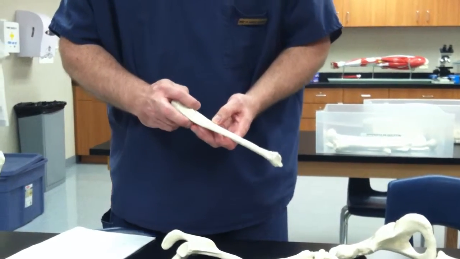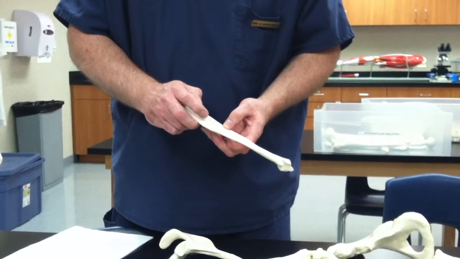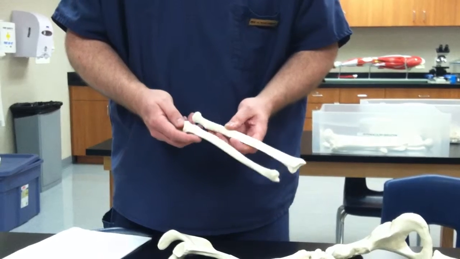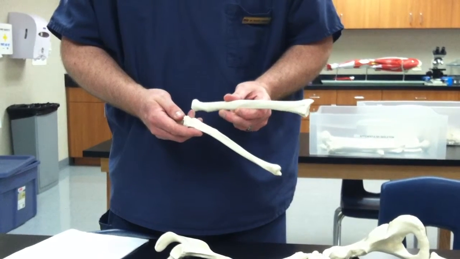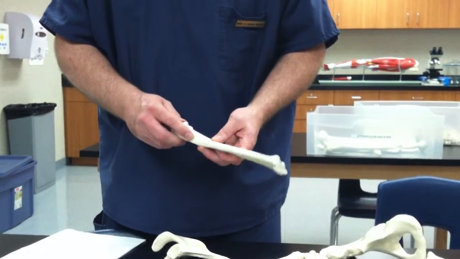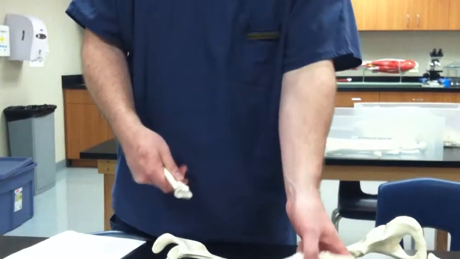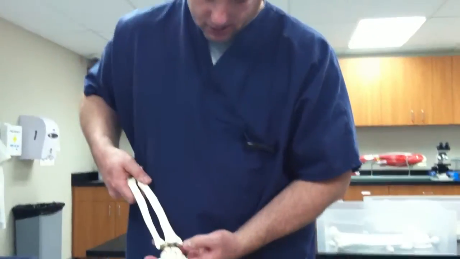The head of the ulna sits in this notch on the radius, and that is called the ulnar notch. So the radial notch is on the ulna, the ulnar notch is on the radius, and they sit together like that. Now these styloid processes come down and they house the wrist. You can see it right here.